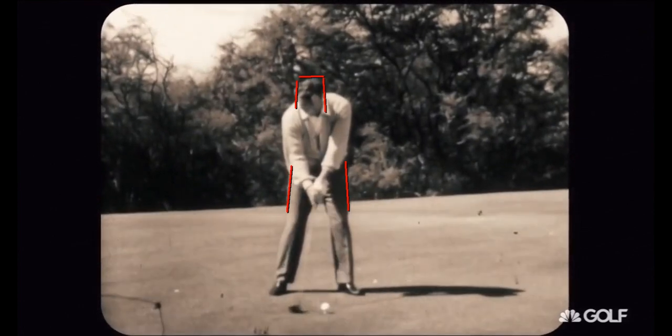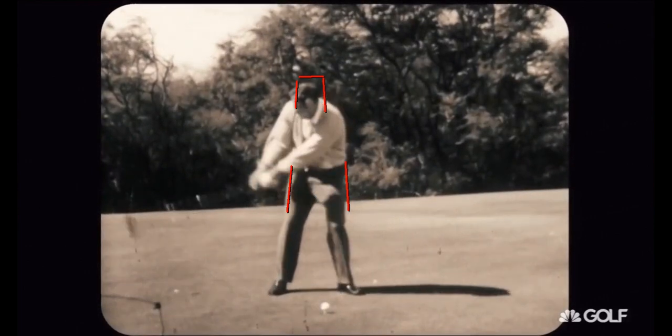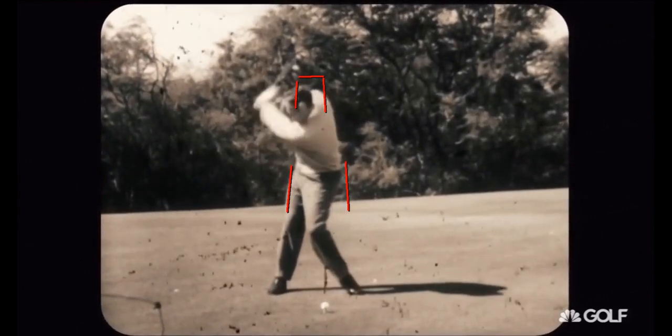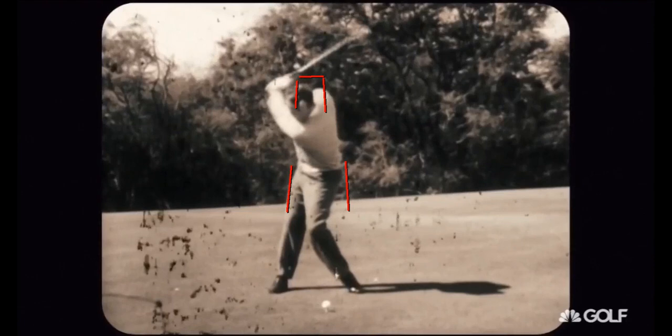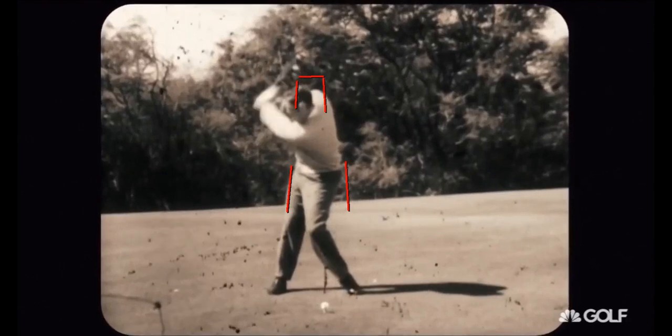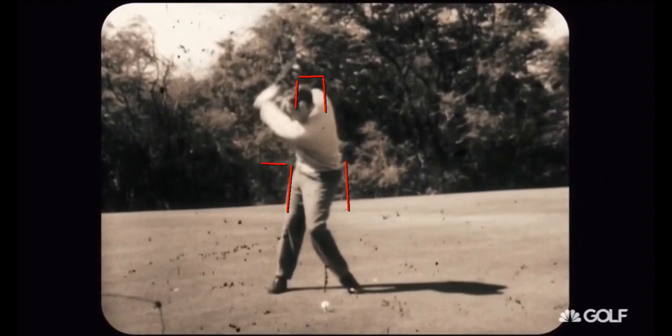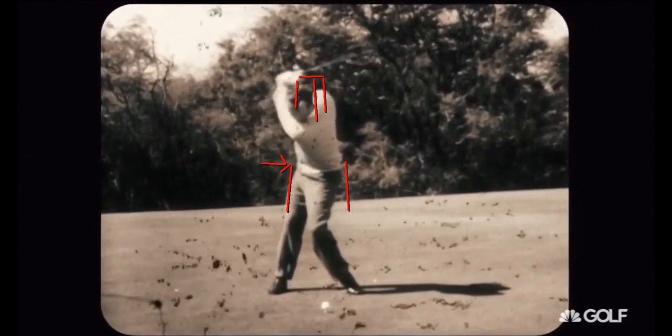One of the differences back in the day was a much bigger hip turn. But when you look at Palmer, even though he turns his hips more as far as the amount of rotation, you can still see that he's up against that right wall, and that his head has definitely, again, loaded to the right.